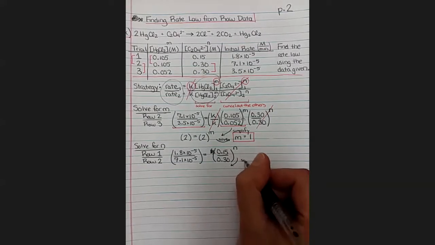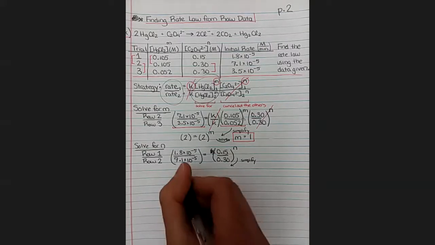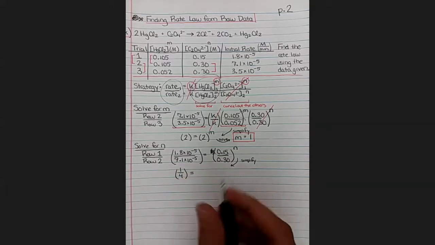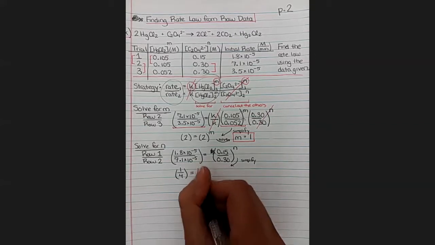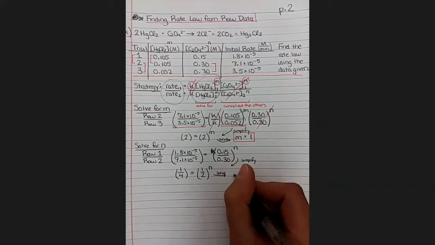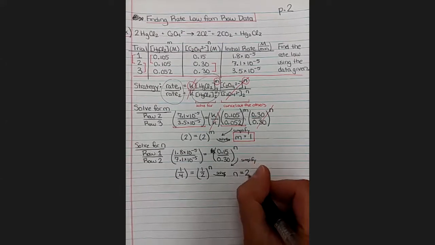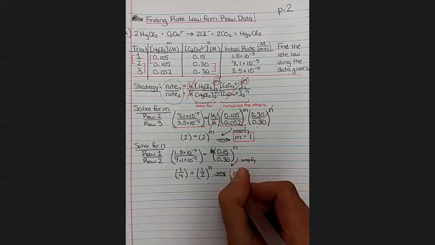Okay, now we'll simplify. You may or may not be able to do this one in your head. 1.8 over 7.1, that is 1/4. And 0.15 over 0.3 is 1/2. And that is raised to the N. Don't forget the exponent. And then we'll solve for N. And again, 1/2 to the 0 power is 1. 1/2 to the 1 power is 1/2. 1/2 to the 2 power is 1/2 times 1/2, and that's 1/4. Feel free to use your calculator if you need help.